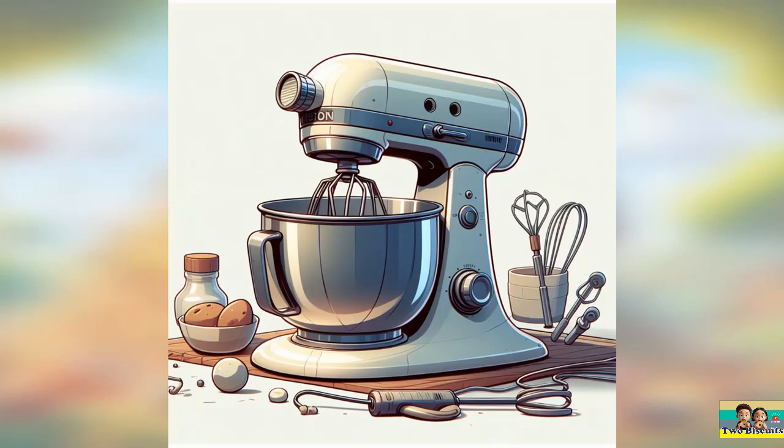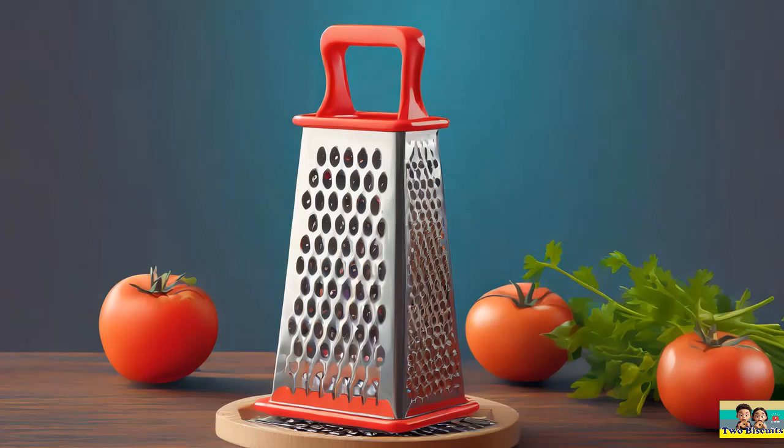Can you identify the kitchen appliance in this image? This item is commonly used to mix ingredients for baking or cooking. What do you think it is? Question 10. Which kitchen tool do you see in this picture? This tool is used for shredding and shaving foods. What is its name? Now, let's reveal the answers to our kitchen equipment identification quiz.